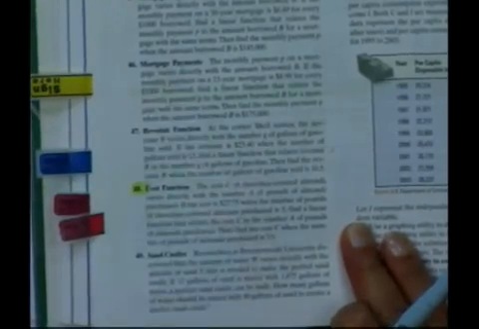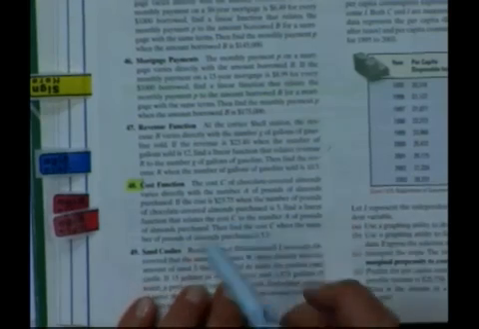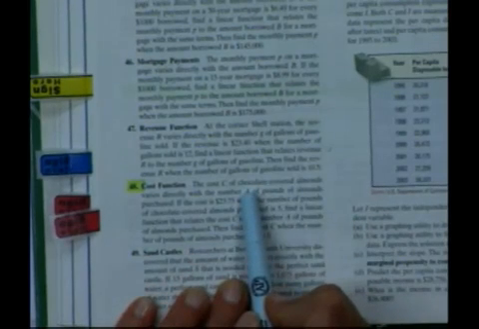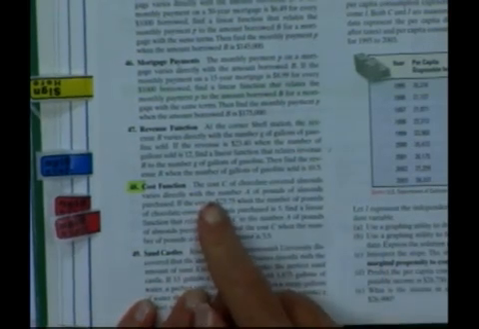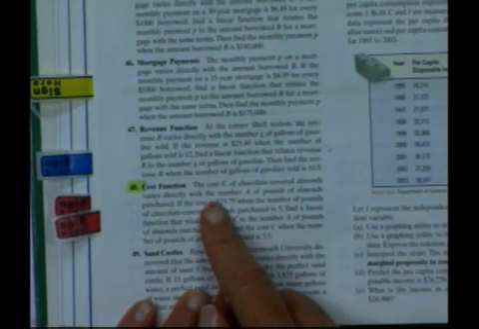Okay, I told you you would have some revenue functions and some cost functions. These are terms that you're going to be seeing in your exercises. I particularly like this one because it involves chocolate. You pick your problems based on what you can relate to.